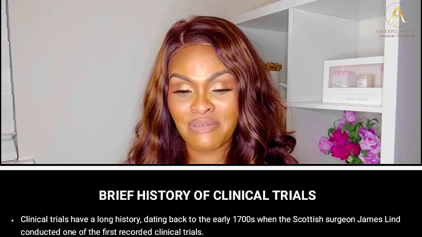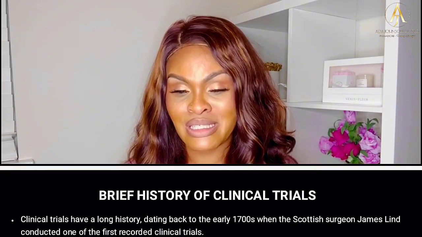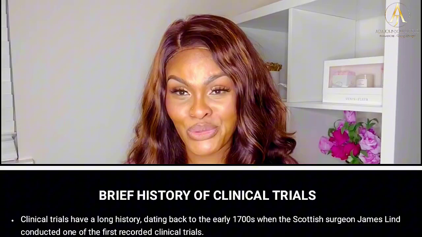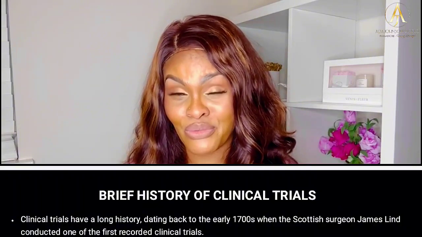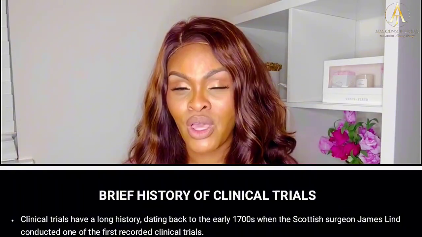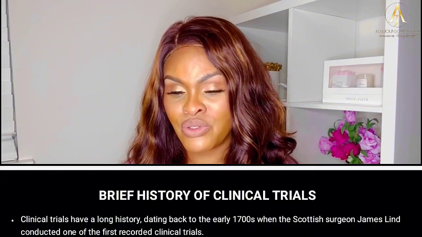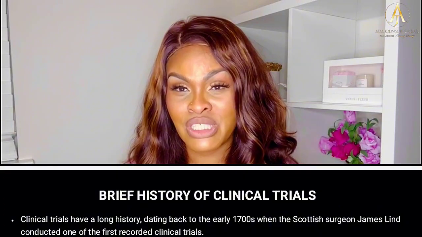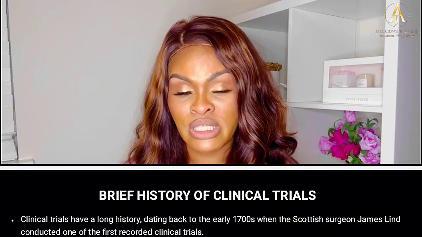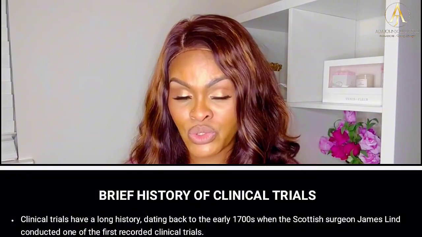So, a brief history of clinical trials. Clinical trials have a very long history that dates back to the early 1700s. So it's been around for hundreds of years. In the early 1700s, a Scottish surgeon named James Lind conducted one of the first recorded clinical trials, and it was just a very simple study.